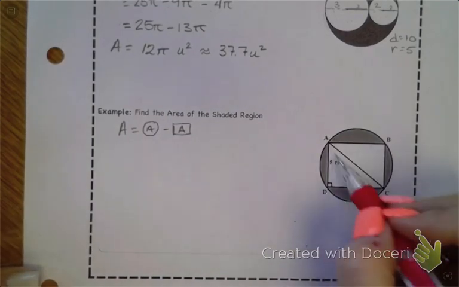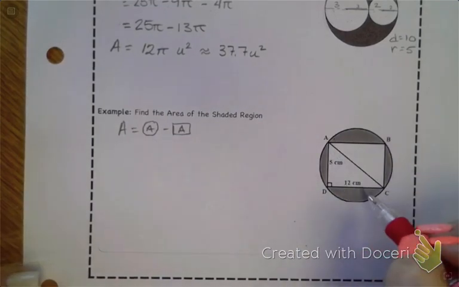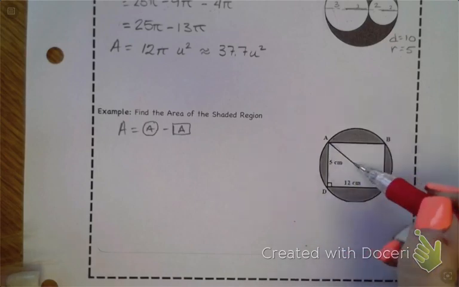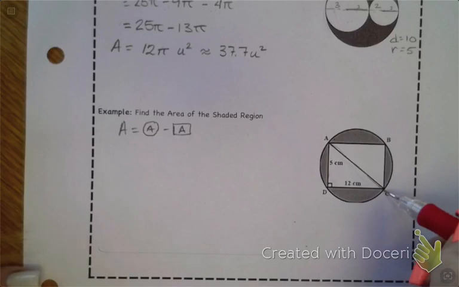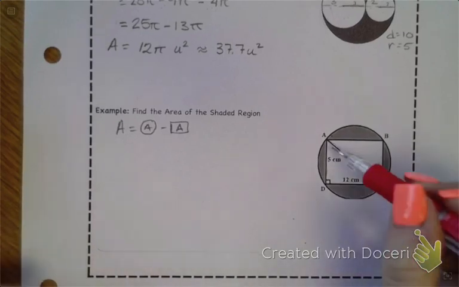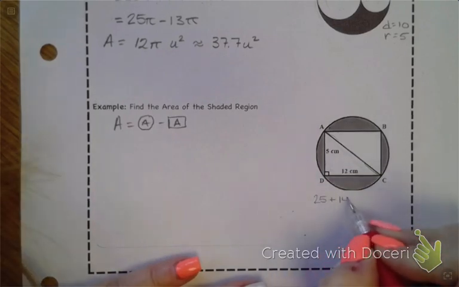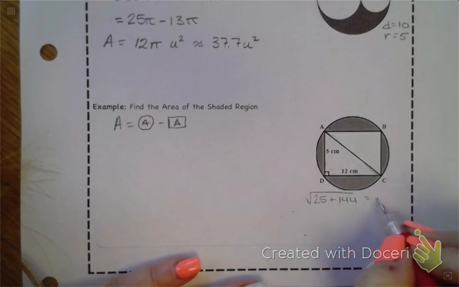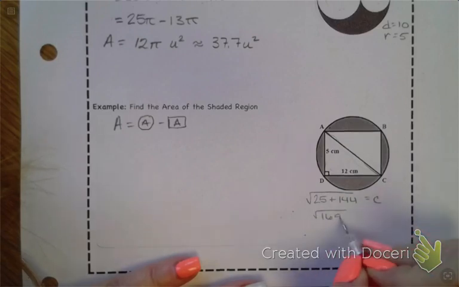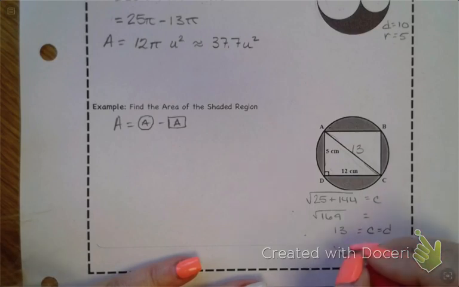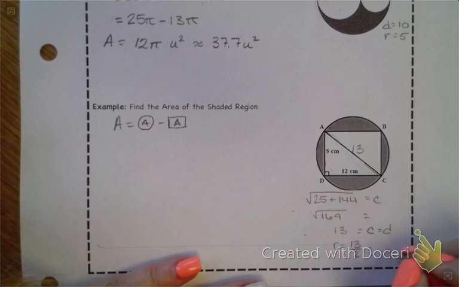Well, in order to find the area of the circle, I need the radius, but I have a right triangle here that would allow me to find the diameter and divide by 2. Because that is a right triangle, I need to use the Pythagorean theorem. So I would have 25 plus 144, and I would take the square root. I'll find the c, so the square root of 169, which is 13 from our squares and cubes. So this is 13, which is also my diameter. So my radius would be 13 divided by 2, which is also 6.5.